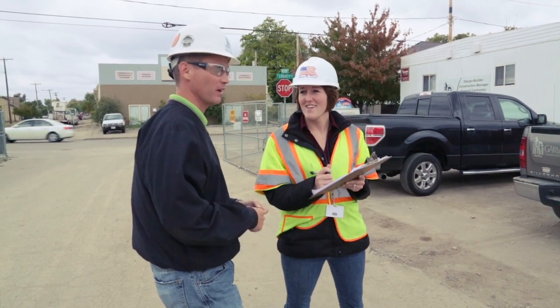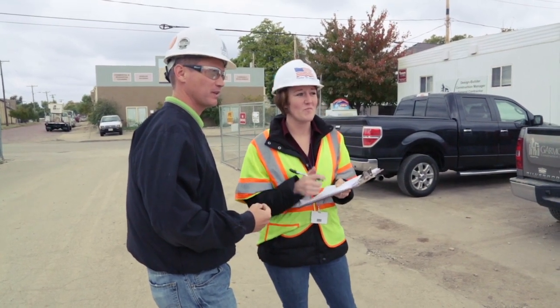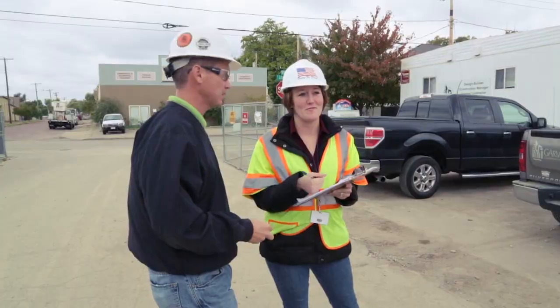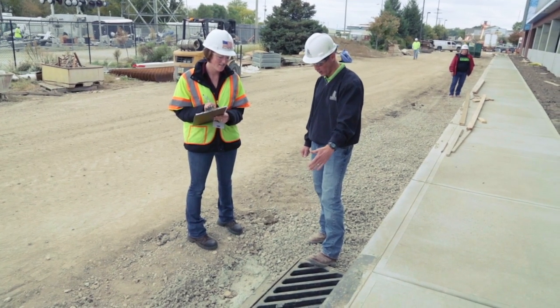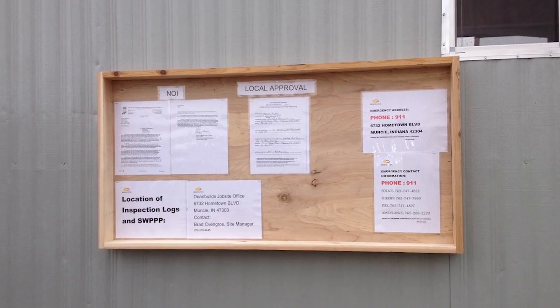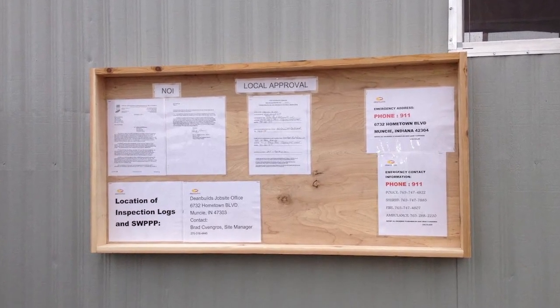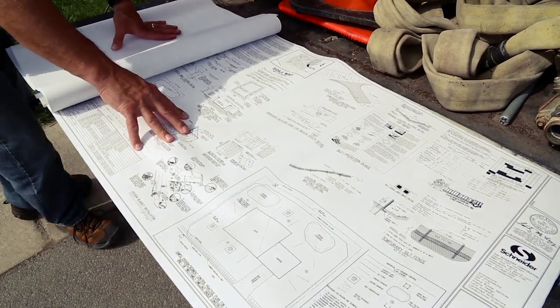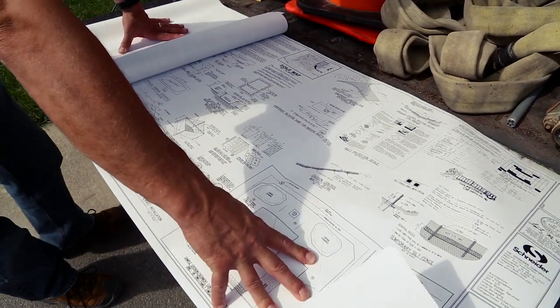Discuss any problems with the site manager or department head. Discuss feasible time frame for corrections. Acknowledge good practices. Check for proper documentation, such as NOI posting, self-inspection records, and SWPPP updates. If SWPPP updates are an issue, you may wish to recommend that a BMP locational map be developed.